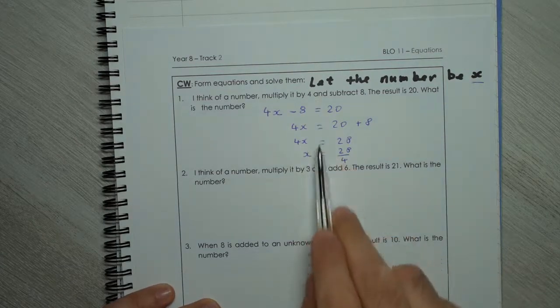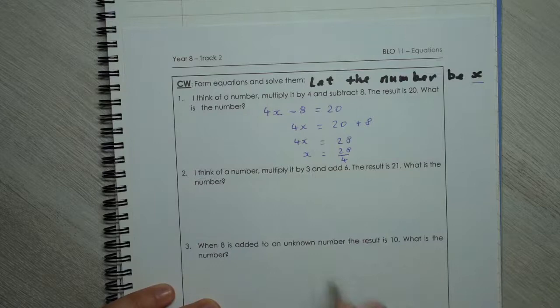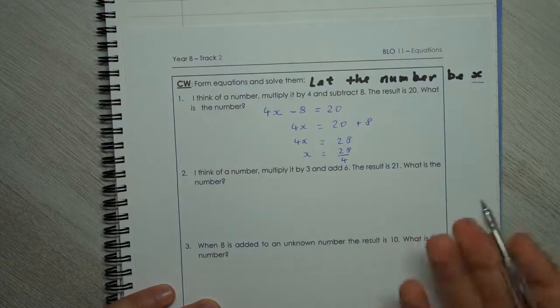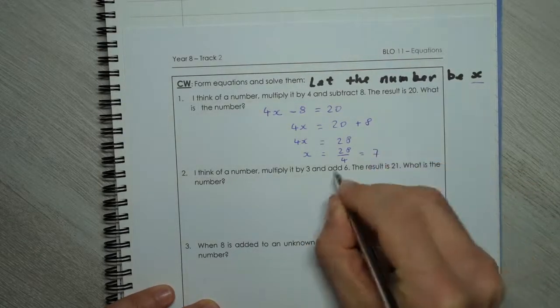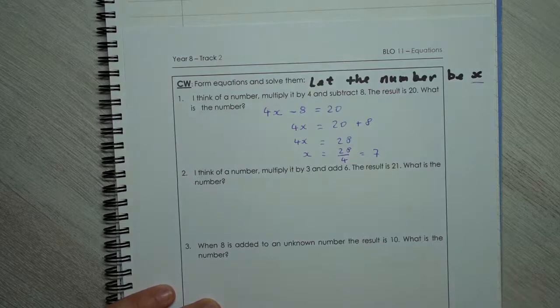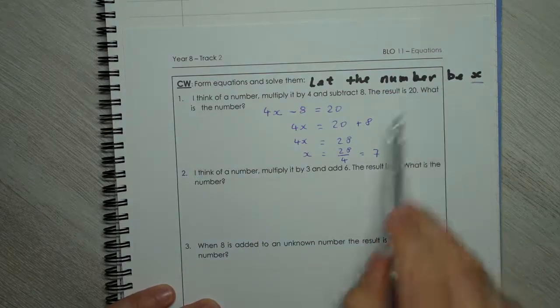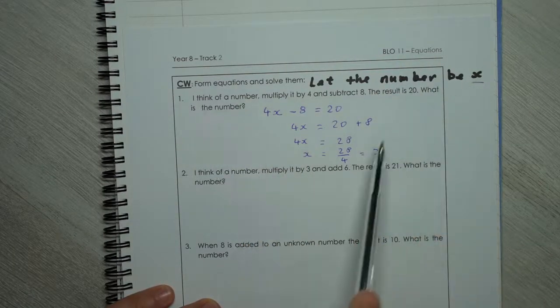And please note how I'm working. This is all the steps that you should do. 28 divided by 4 is equal to 7. So x is equal to 7. I'm going to write it here because I don't have much space there. Okay? So the number that I thought of is 7.